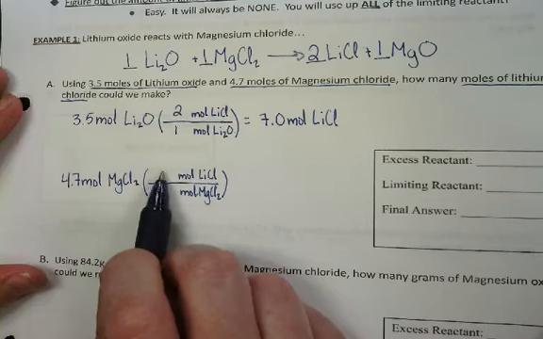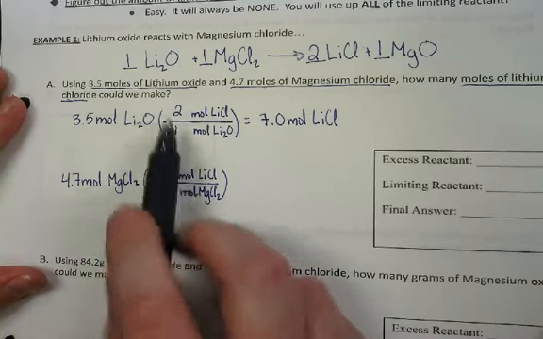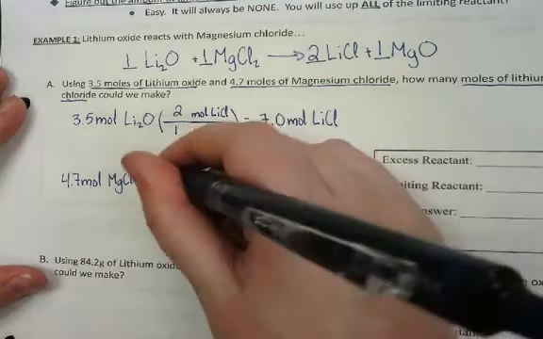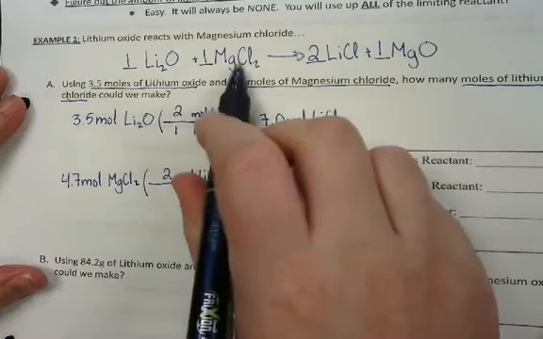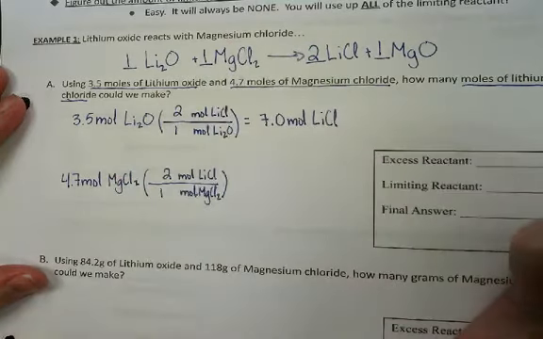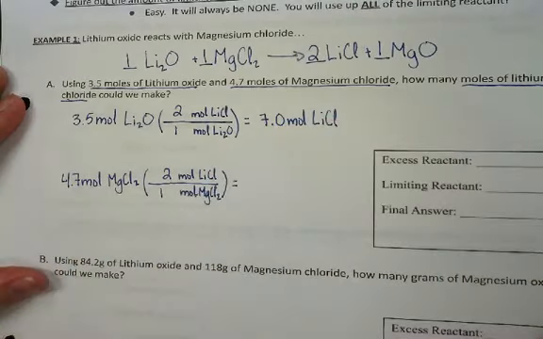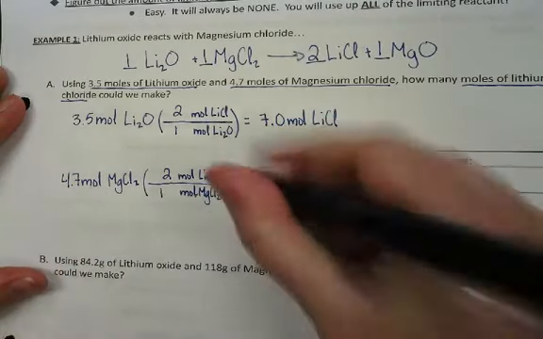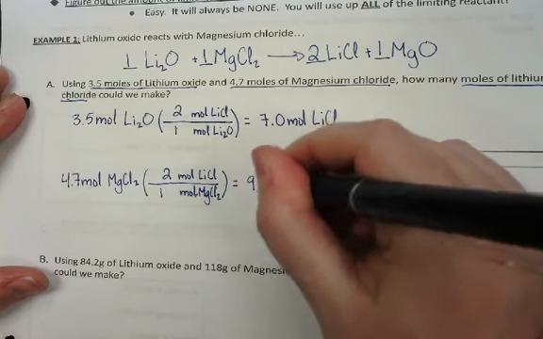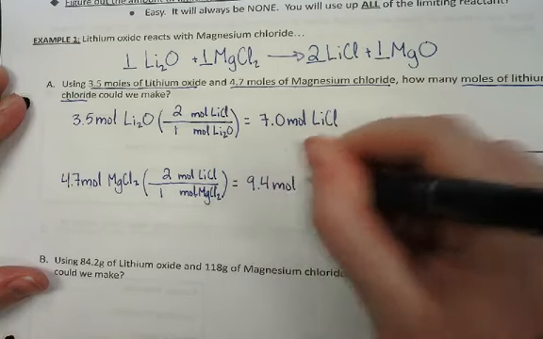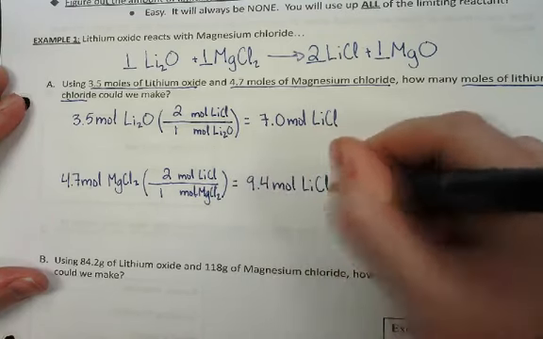Now I'm going to go in and put my coefficients. My coefficient for lithium chloride is 2. My coefficient for magnesium chloride is 1. So now I would just plug this into the calculator. And when that happens, we're going to get 9.4 moles of lithium chloride.